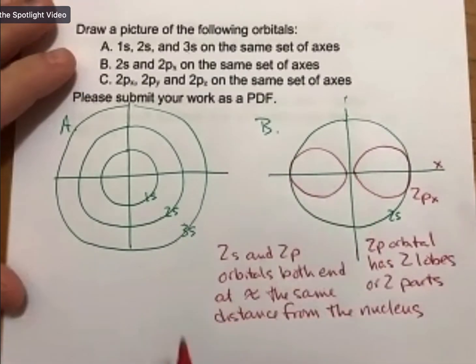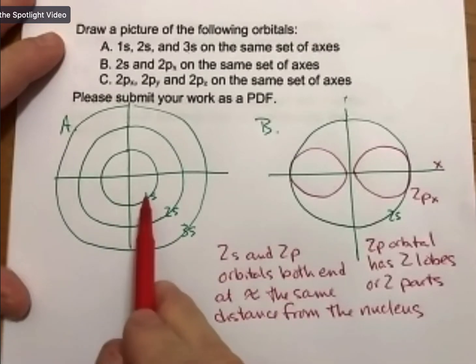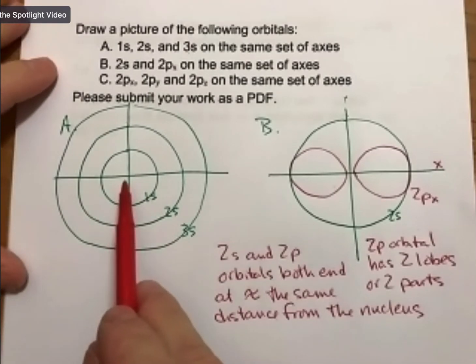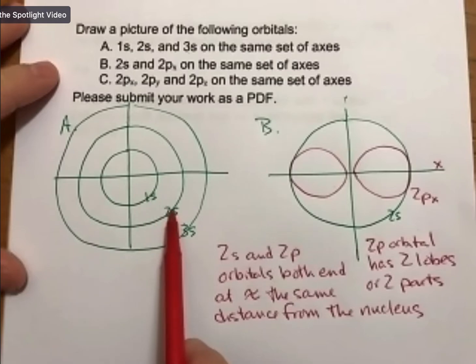The way I think about this is that when you have a 1s sublevel and a 1s orbital, there's only one way to put electrons in there. There's only one orbital in all of the n equals 1 sublevel. And then for n equals 2, the sphere is bigger.